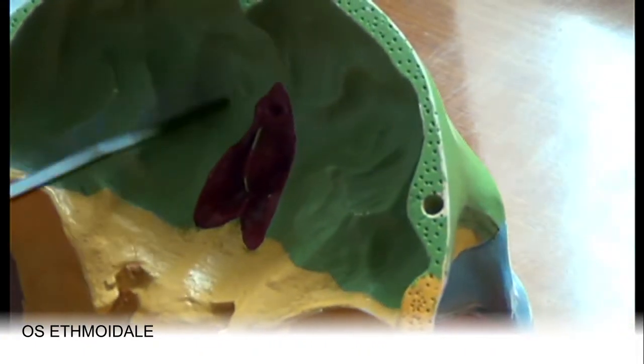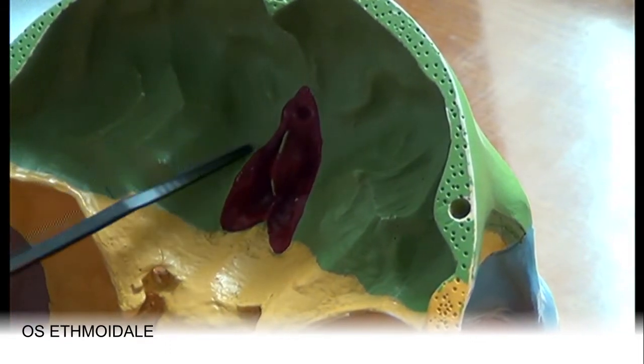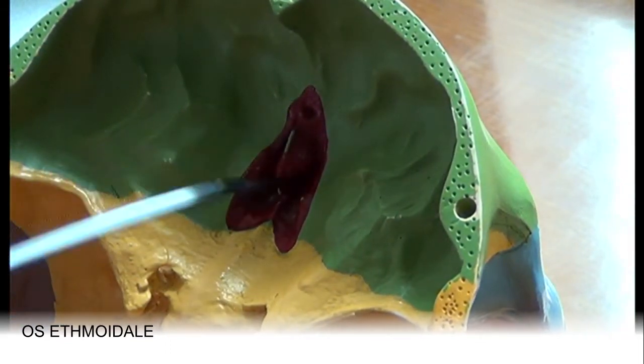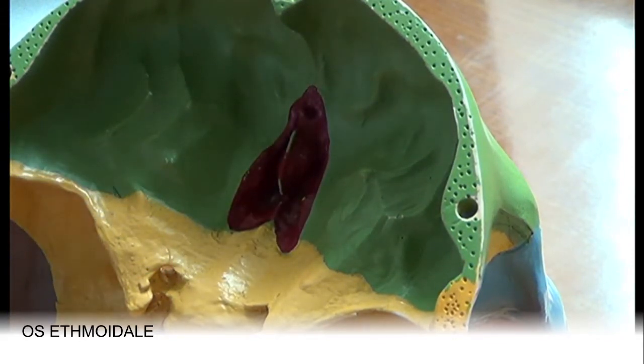First of all, I'd like to demonstrate lamina cribrosa. The name is due to numerous small foramina through which olfactory nerves pass.